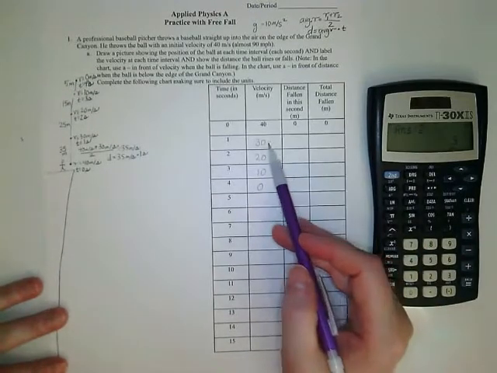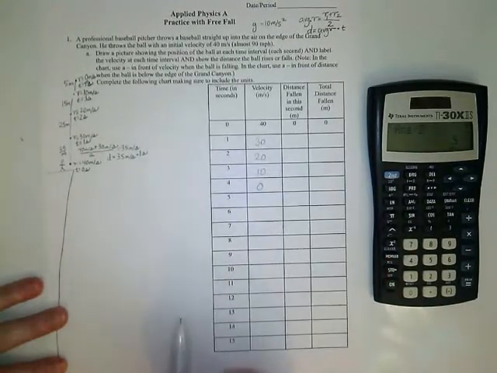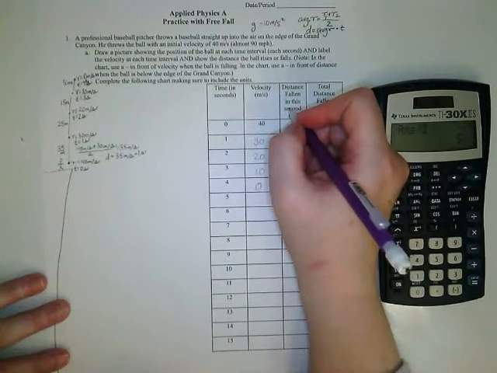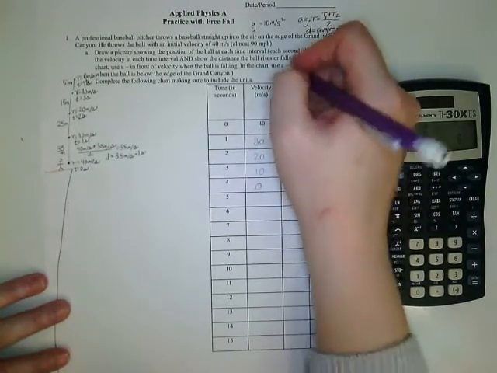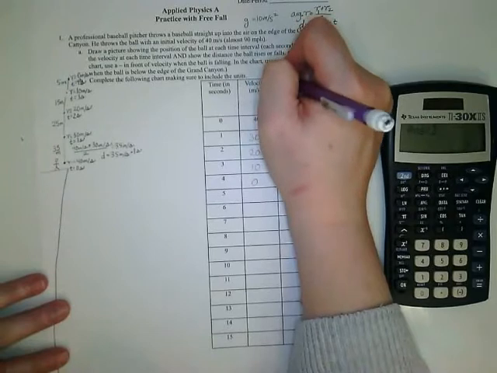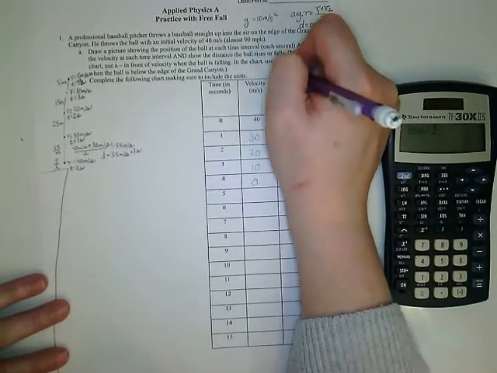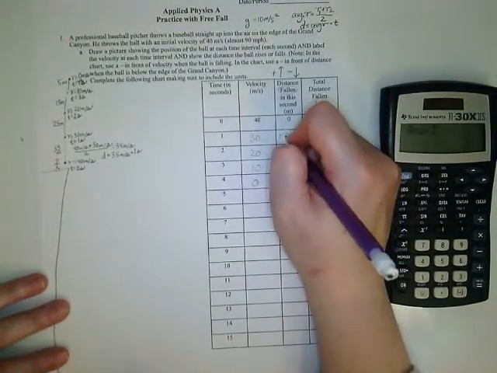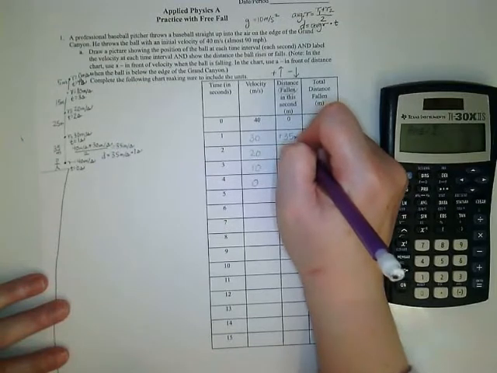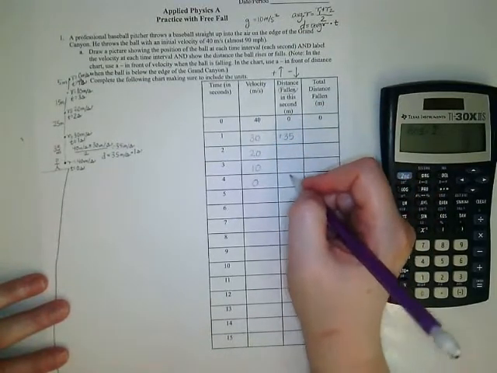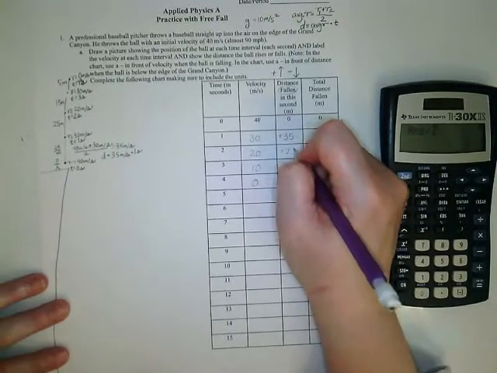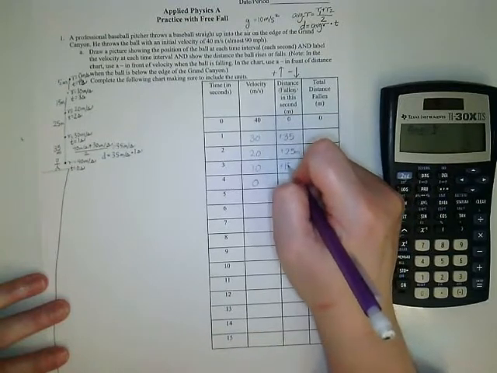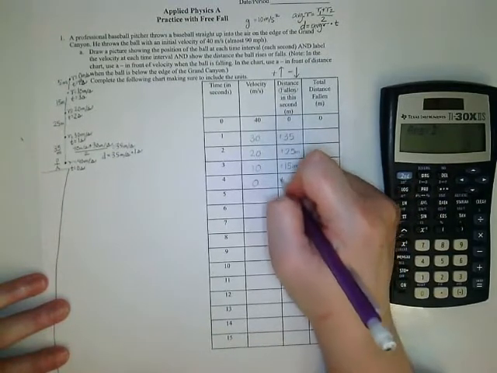So 30, 20, 10, 0, okay, is our velocity. The distance, and again, remember, a positive is going to mean, when we kind of say fall in here, positive is going to mean it's going upwards. Negative is going to mean my ball is going downwards. So here, we've risen 35 meters. Next, we went up 25 meters. And then we went up 15 meters. And then we went up 5 meters.